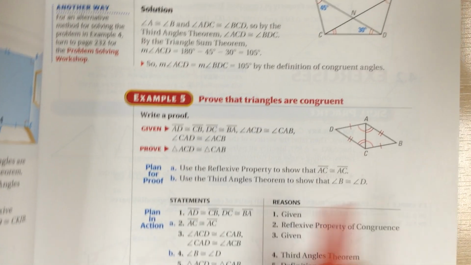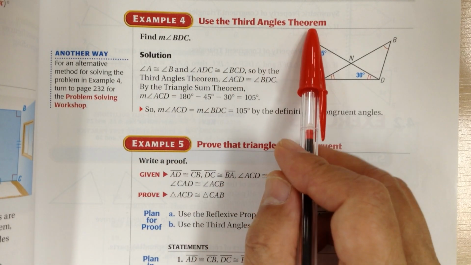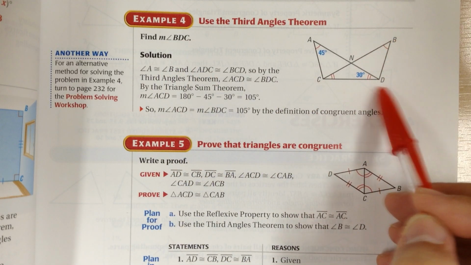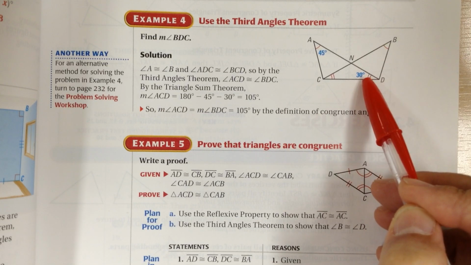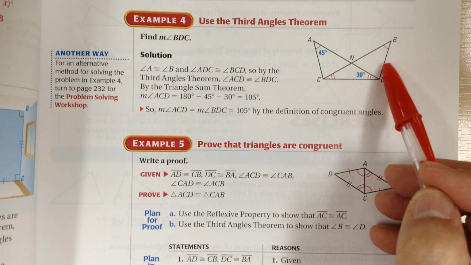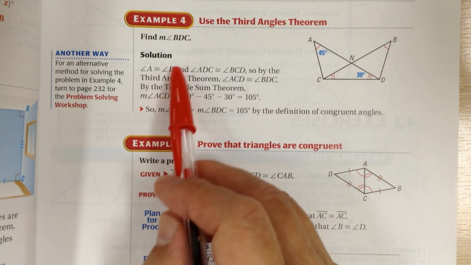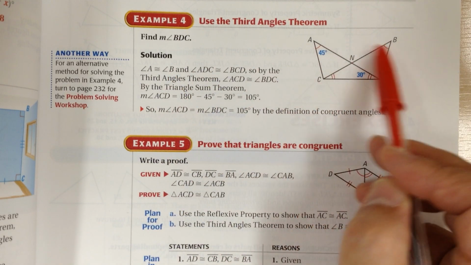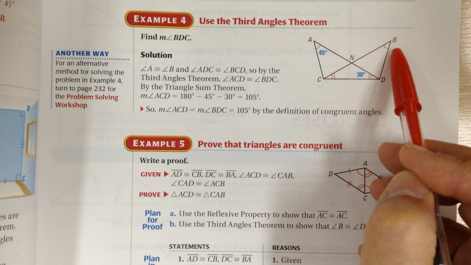Okay. Let's go to example 4. Use the third angle theorem. It says find the measure of angle BDC. So BDC, you're looking for this angle right over here. So over here the solution says angle A is congruent to angle B by the hash mark. See that? By the arc. So this angle is congruent to this.